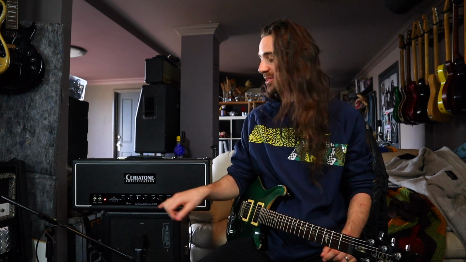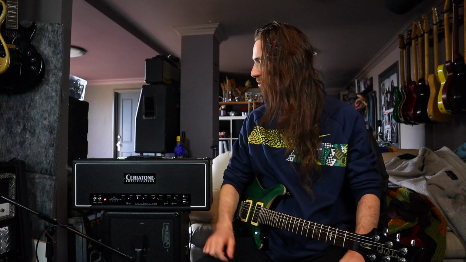Now the MP1 has a presence control, which is just like a high treble knob, and the Molecular has a presence control as well, which actually functions in the power amp section. It's also got a control called girth to control the negative feedback. I'm not going to play around with that one in this video. And there's also a depth control. I think of the depth control as that low end thickness control and the presence on the amp as the hair control.